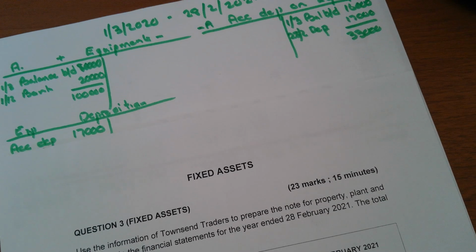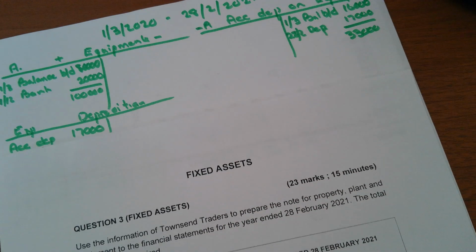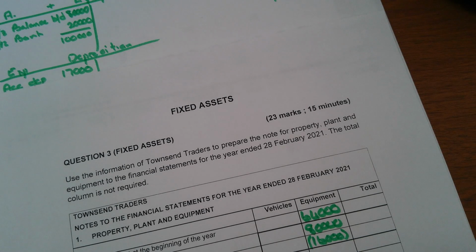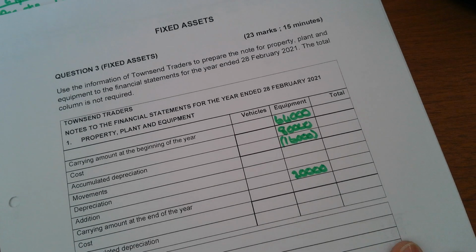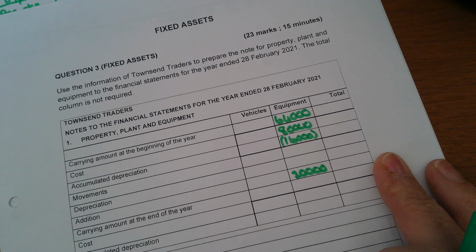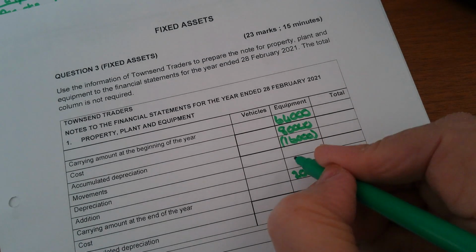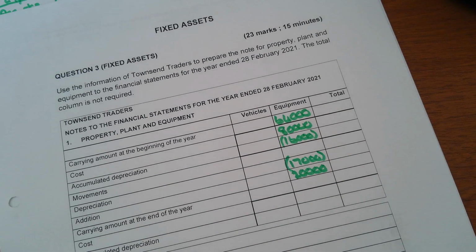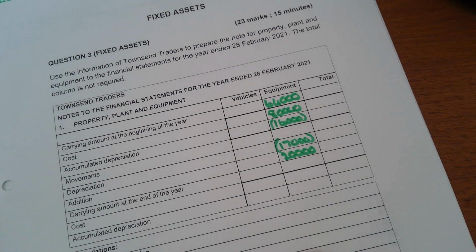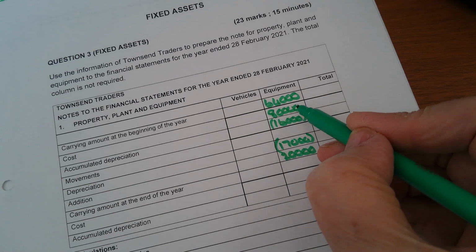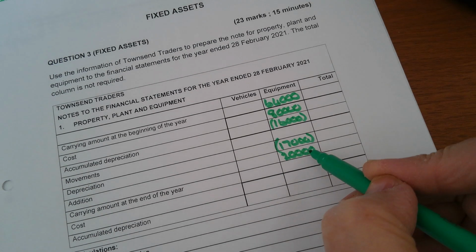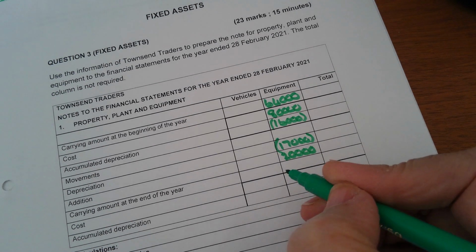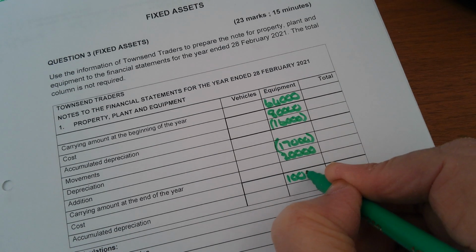Then if I look at the additions, there was 20,000 that we spent on more equipment. This is a positive figure because it increases my assets. And my depreciation for the year was 17,000, and depreciation decreases my assets, so it must be in brackets. Okay, then I take my cost price at the beginning, 80 plus 20, and that gives me 100,000.